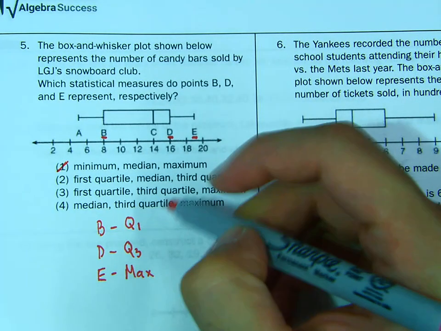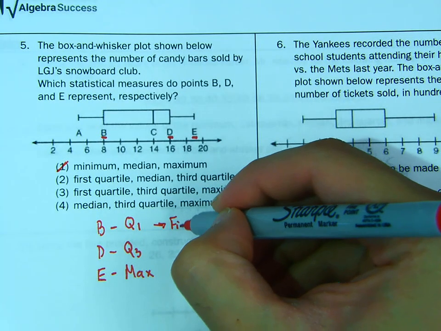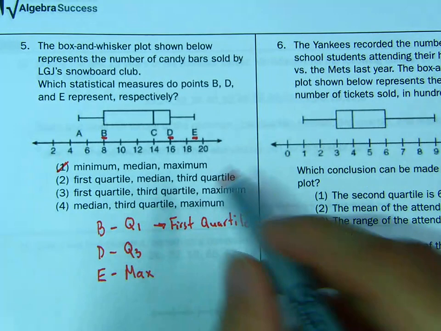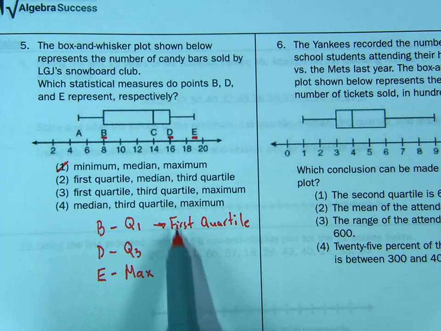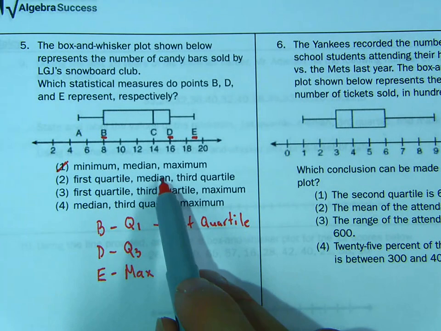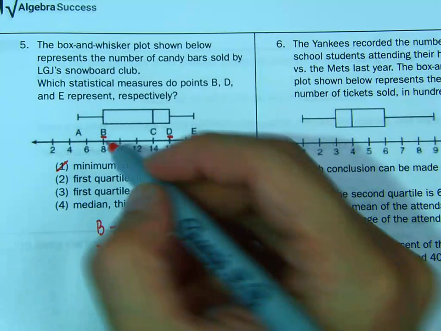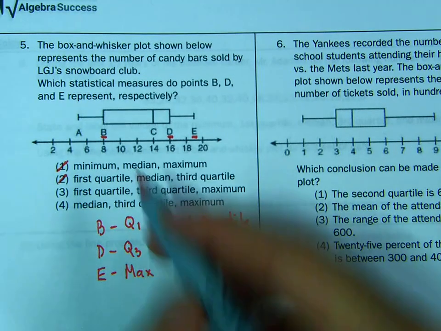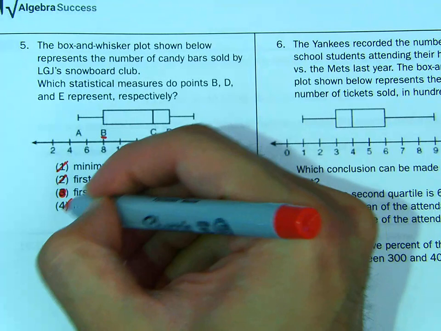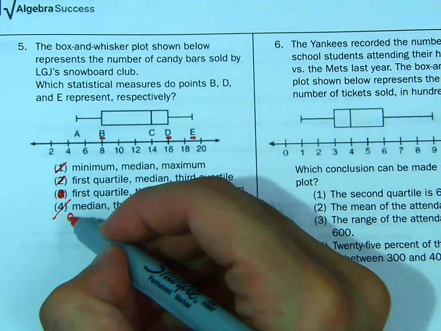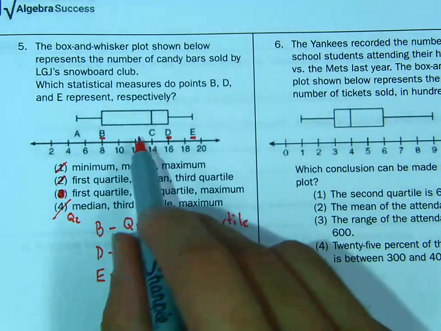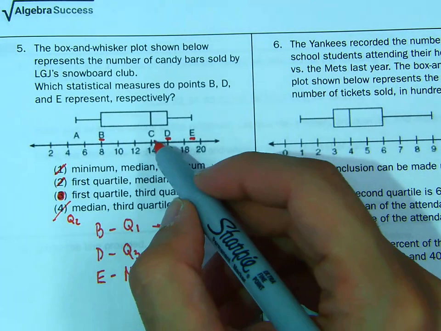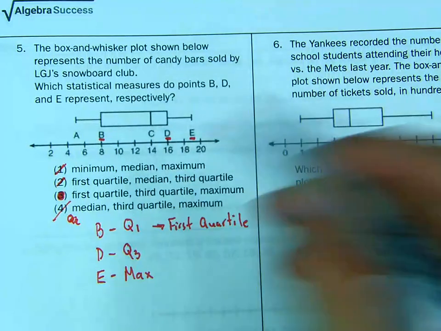Well, Q1 is my first quartile. That's just another way of saying Q1. I mean, that is Q1. Q1, not the median. Q3, so this isn't it. First quartile, third quartile, max. This one looks like it. Remember, median is Q2, so it wouldn't be that one. Which letter would represent Q2? It would be C, so okay, that's not it.